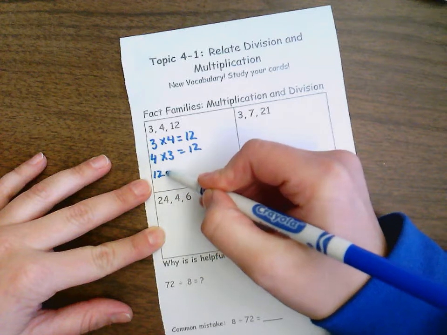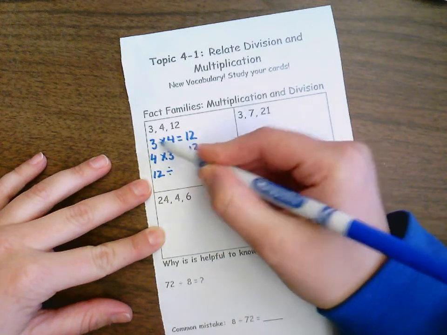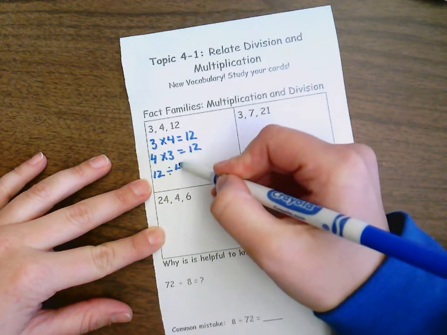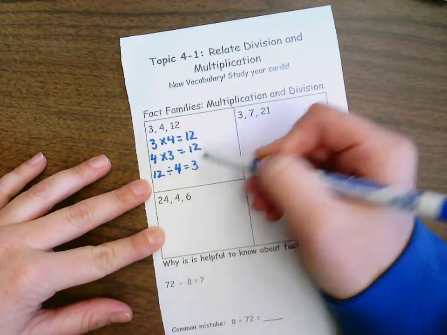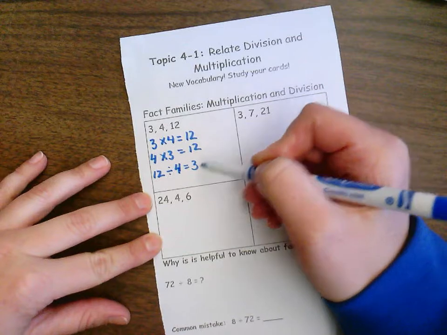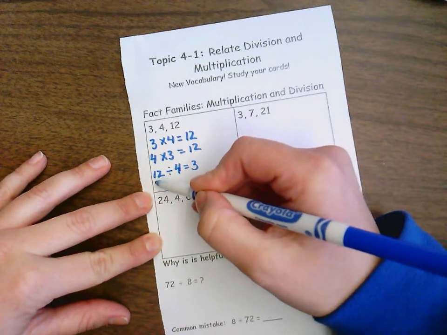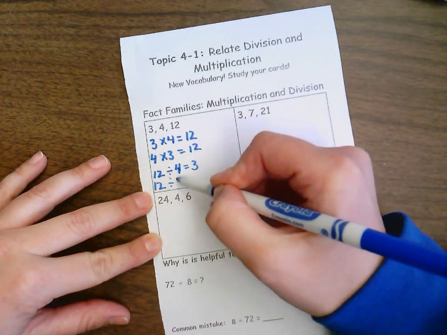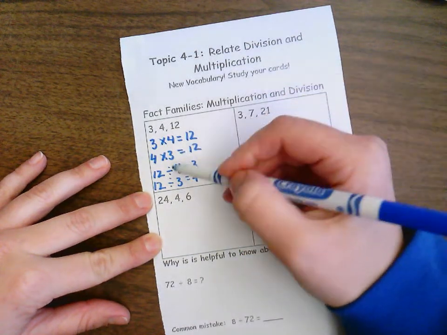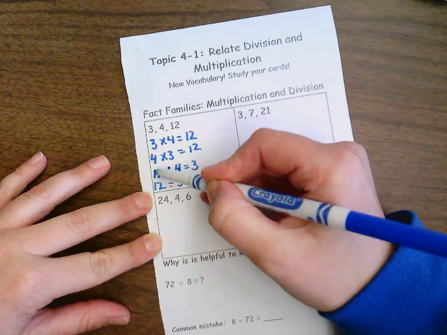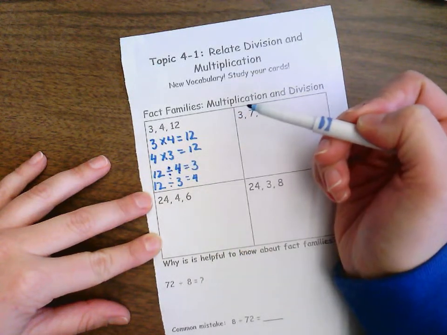So now I'm going to have 12 divided by, and then I'm going to choose one of those factors, which is now going to be called a divisor in the division equation, and that will equal the quotient of 3. And then again, I'm going to start with that 12 divided by 3 this time equals 4. We want to make sure that in the division equation, it's always our larger number divided by the smaller number.